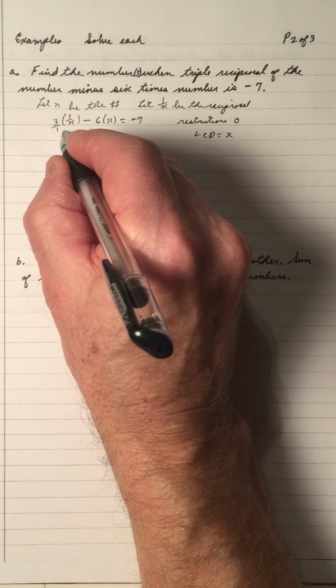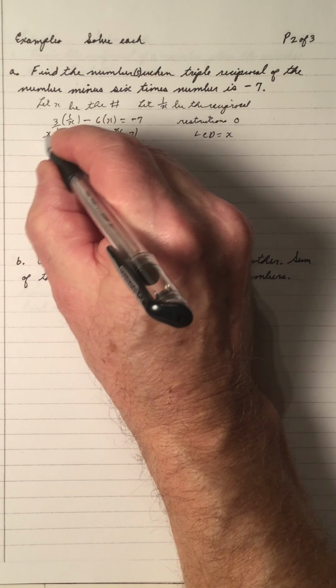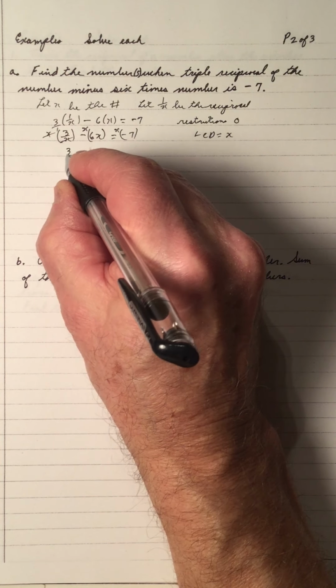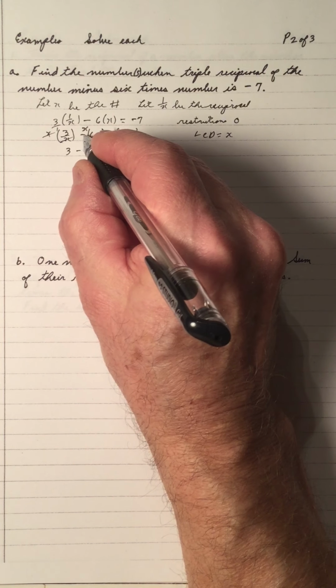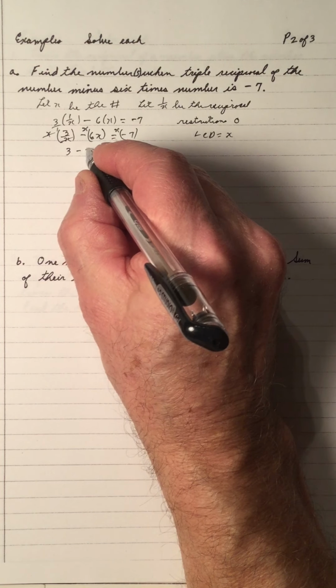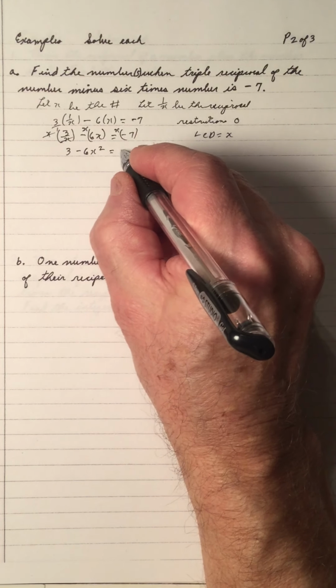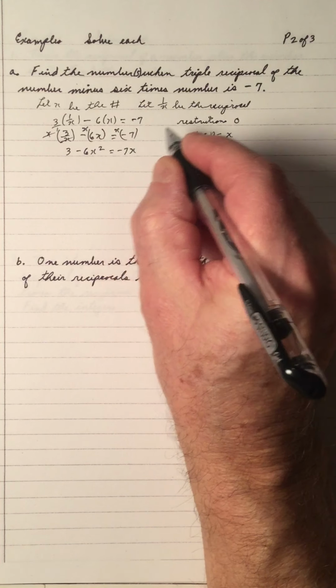Since the LCD is x, let's multiply each part of the equation by x. When we do that, the denominators cancel. X and 1 over x is 1, so that gives me a 3. x times negative 6x is negative 6x squared. And x times negative 7 is negative 7x.